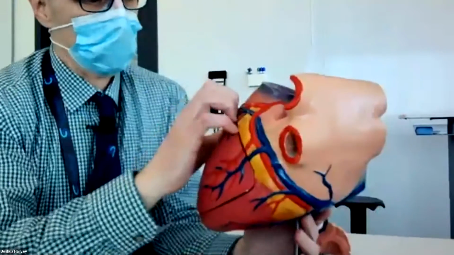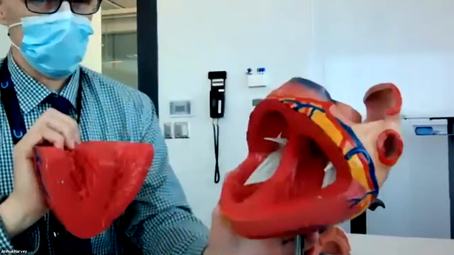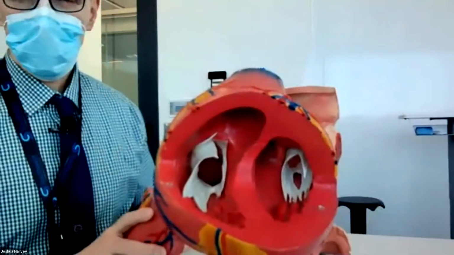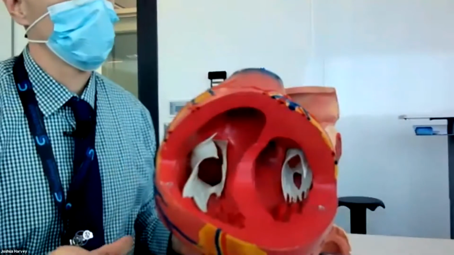Let's see what happens if I take this ventricle apart. Oh, check that out. So I took the ventricle apart.